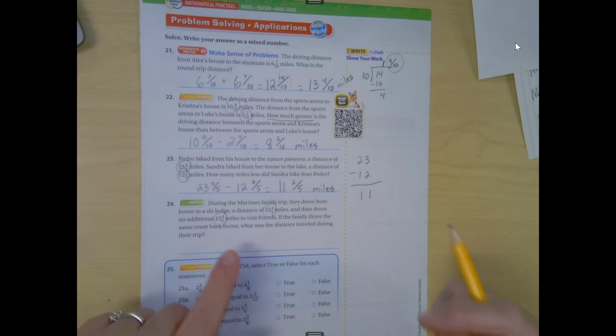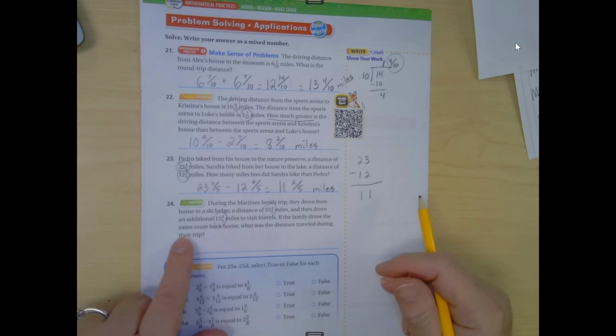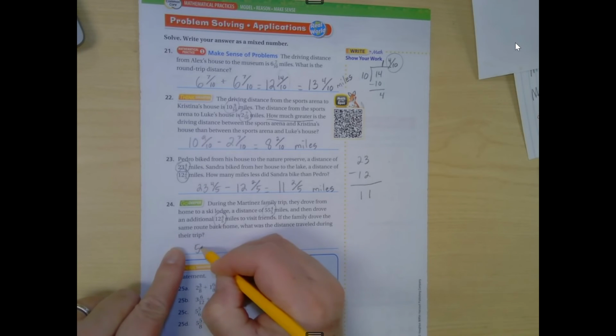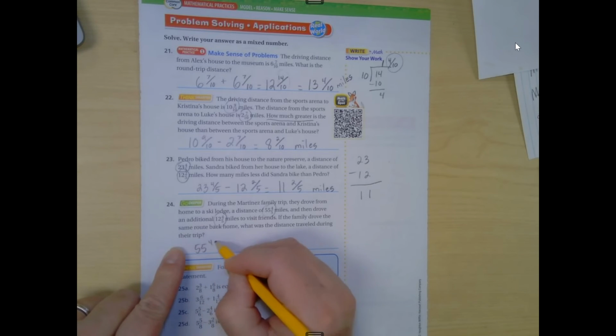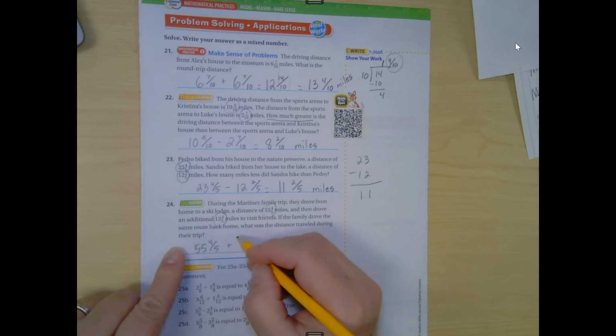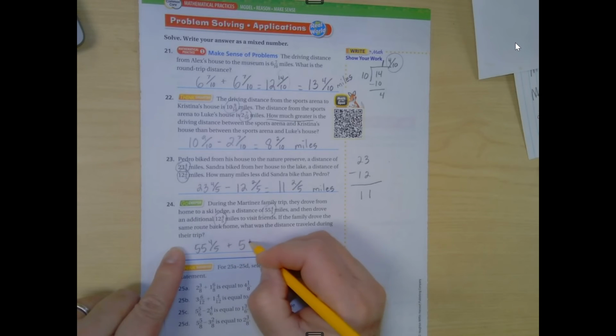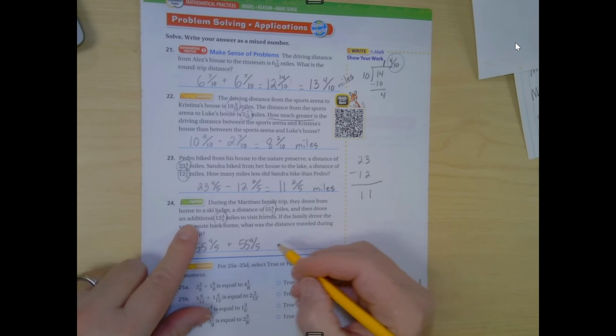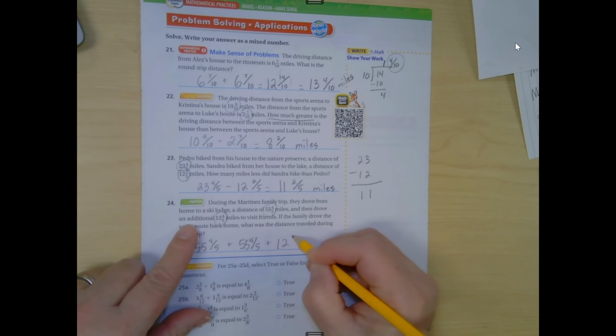Okay, so we've got to the ski lodge and back. So we've got 55 4/5 plus 55 4/5, plus they did an additional 12 and 4/5.